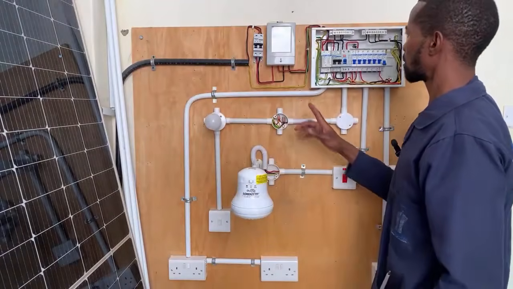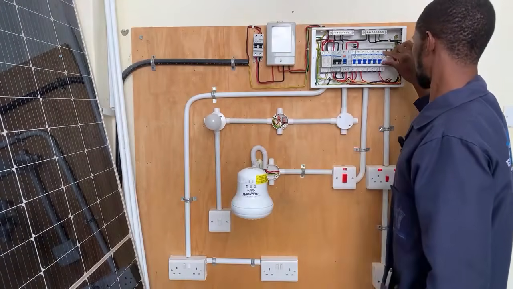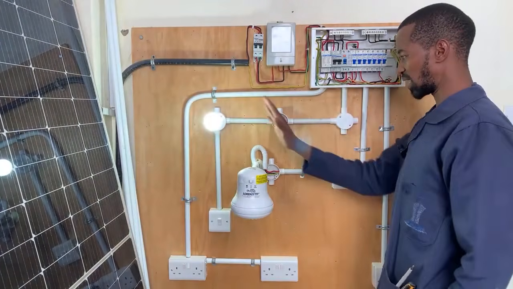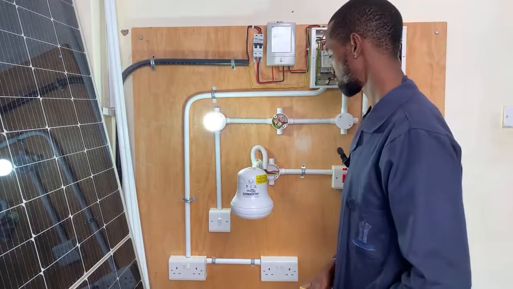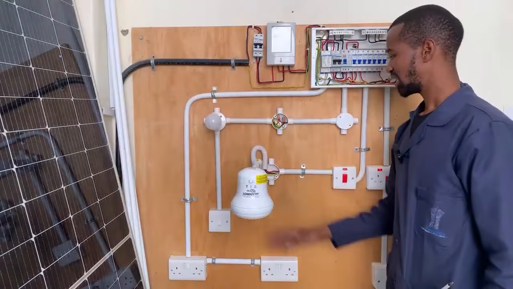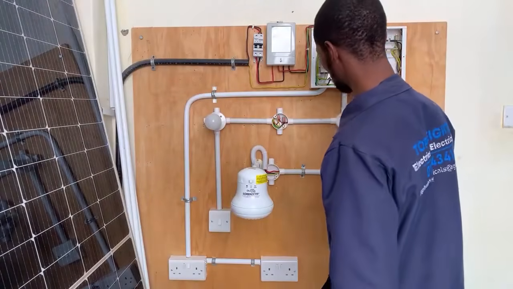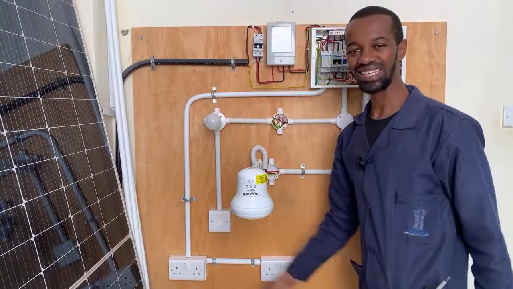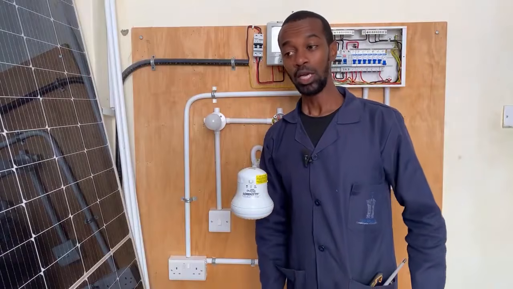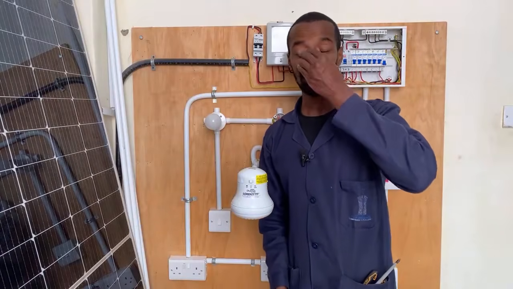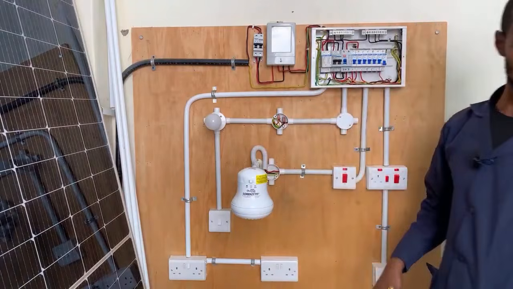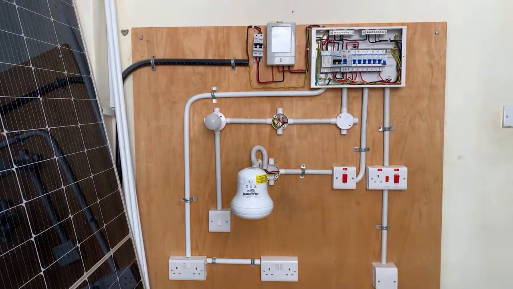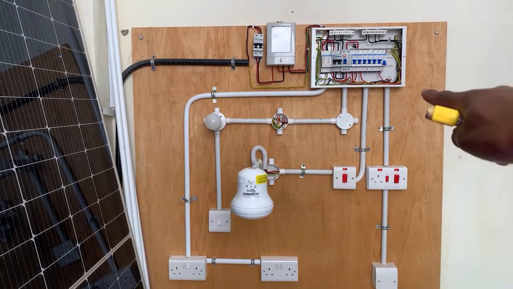Right, so power is flowing in here, the light is on. The customer has called you and told you the light is off: "I've been trying to switch on, nothing is working." At this point you have to suspect that something has tripped, and true to your suspicions, there is an MCB that is down right there.